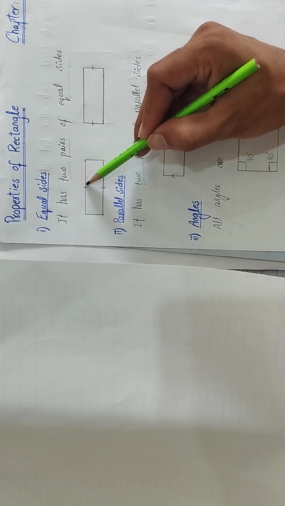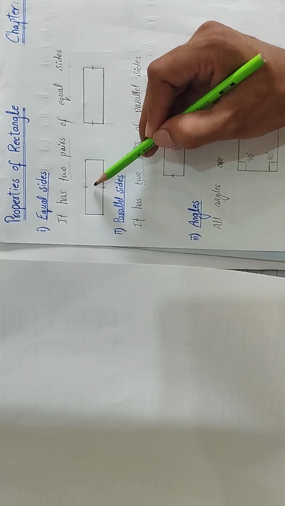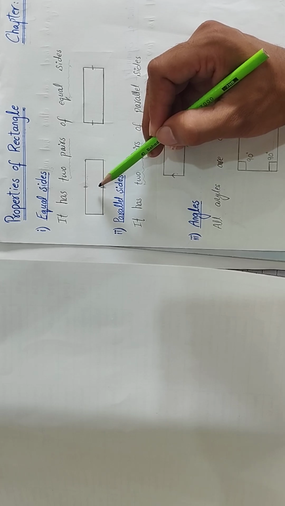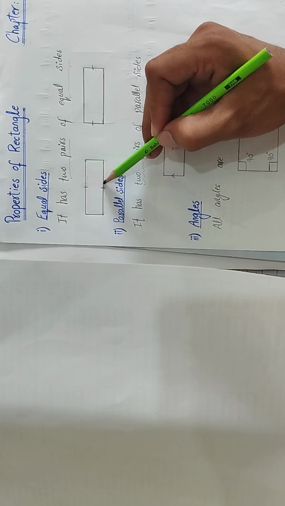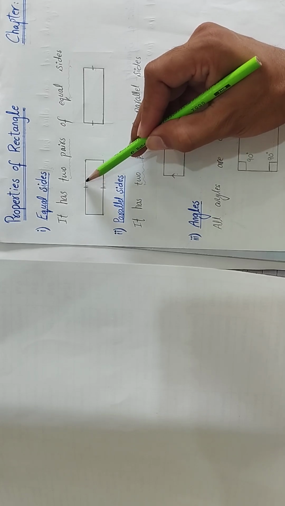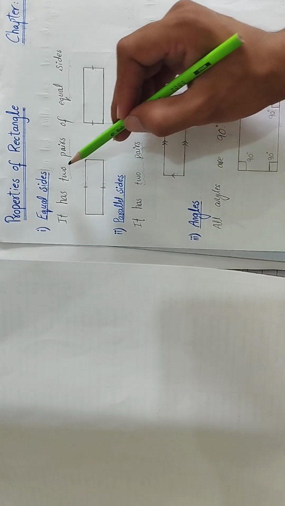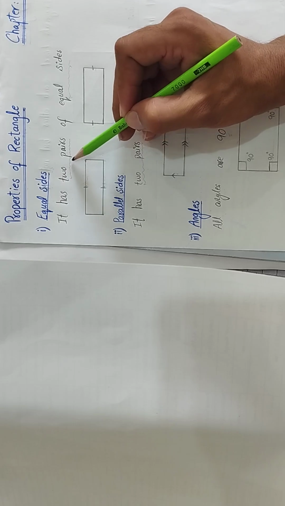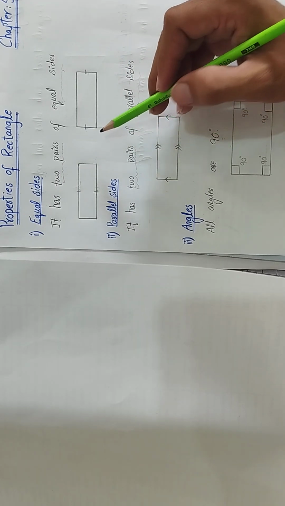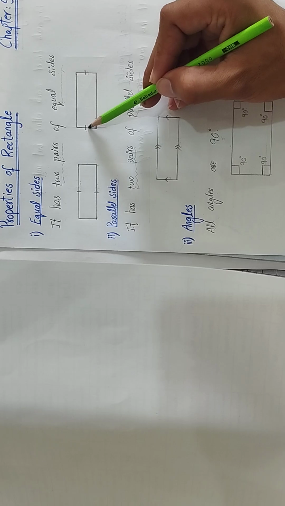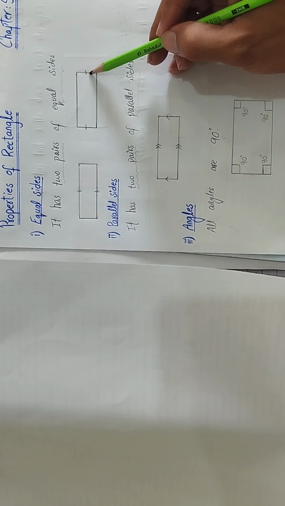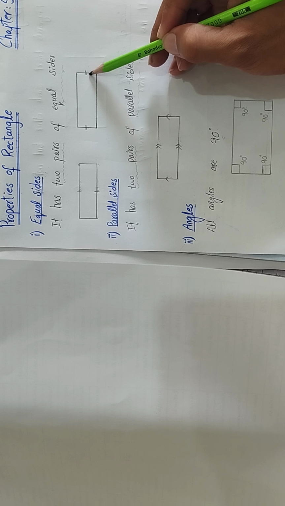So these 2 sides, they form one pair. A pair means 2 sides. So these 2 sides, they form one pair of equal sides. Now we have 2 pairs, so let's see the second pair. These 2 opposite sides, this one and this one, are equal sides.